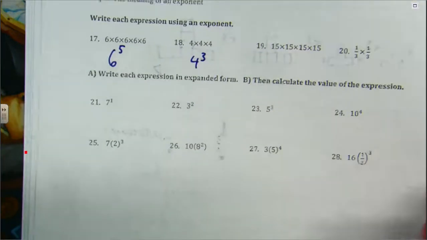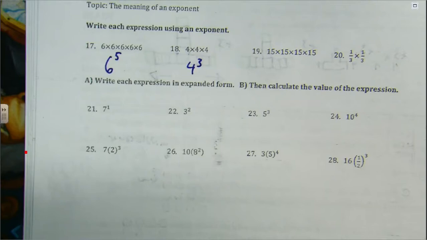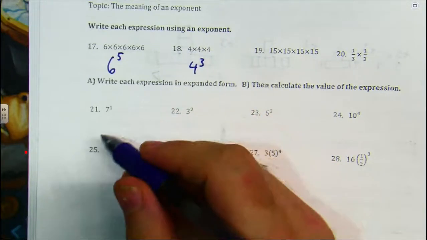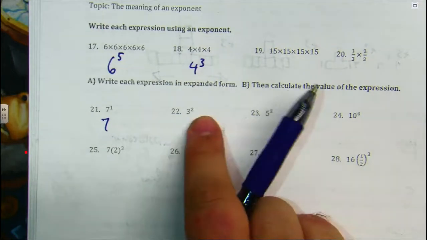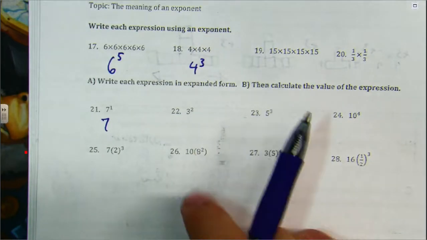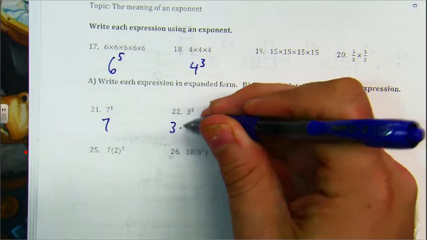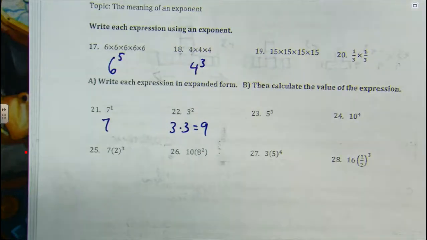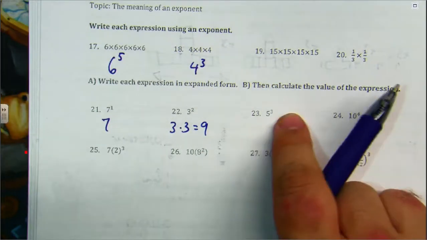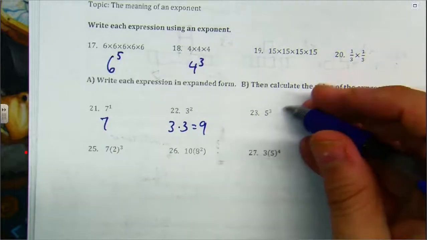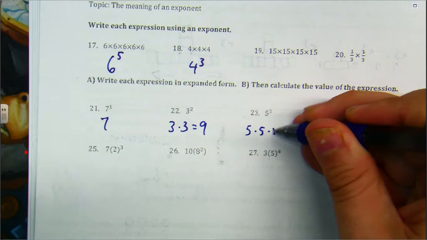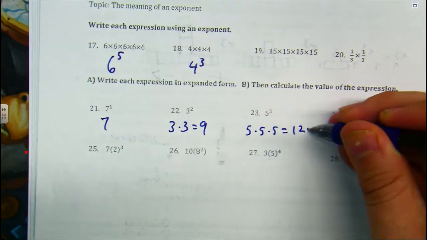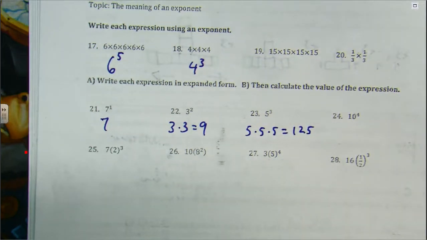Likewise, this is the opposite way of doing it. If I have 7 to the 1st power, that means I have a 7 by itself. If I have 3 squared, or 3 to the 2nd power, that's 3 times 3, which we know is 9. 5 to the 3rd power, I'm going to do one more. 5 to the 3rd power, 5 cubed, is 5 times 5 times 5, or 125. Okay? And that's how you do all of these.